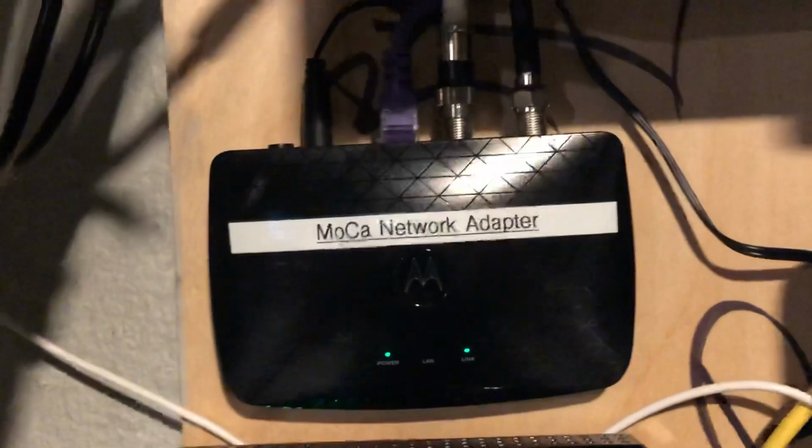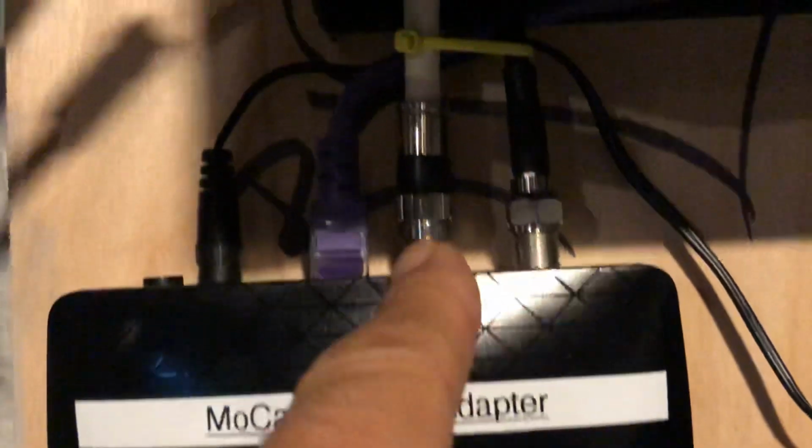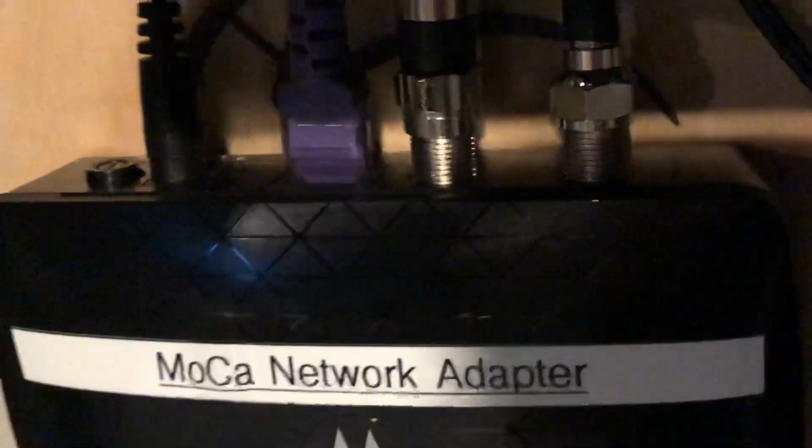But anyhow, so from here, let me see if I can get a little closer. Okay, let's see, here we go. Oops, my finger's in the way. You get the point. It's a six-way splitter. From my wall to the six-way splitter, it's coming down to this device that I purchased in order for me to get the on-demand working. From the splitter, it's coming down to what's called a network device. This is called a network device. Let me see if you can see the ports on this adapter.